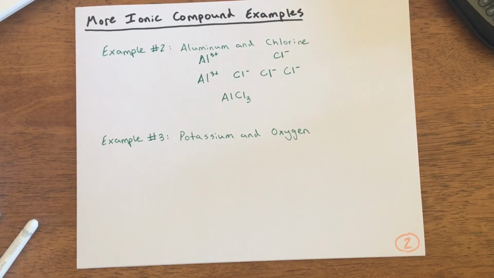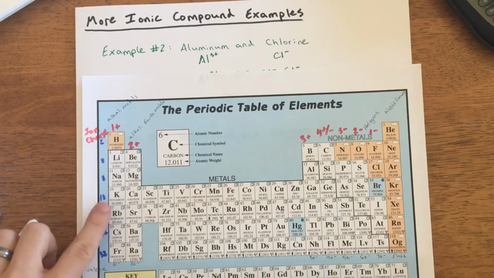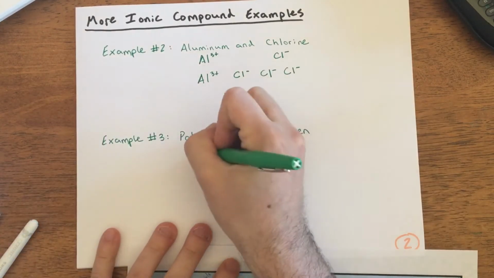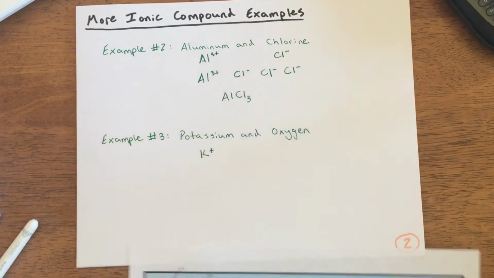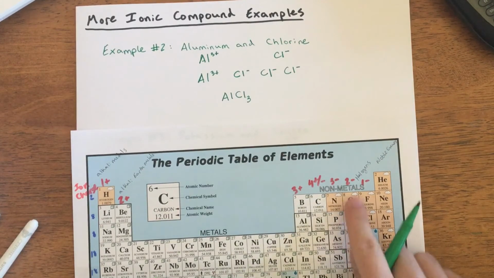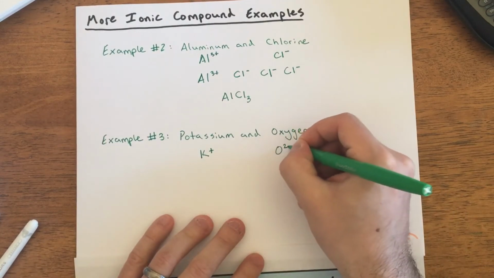Let's take a look at one more example. Potassium. So potassium we can find on our periodic table. It's right here. There's a +1 charge. That's our cation. So we do K+. Oxygen is our anion. It has a charge of 2- because it's in this column. So we get O2-.